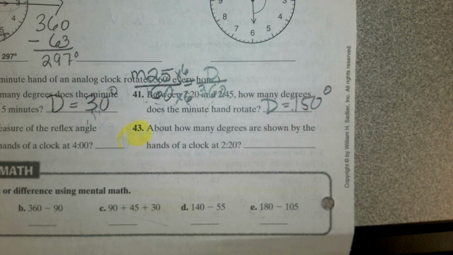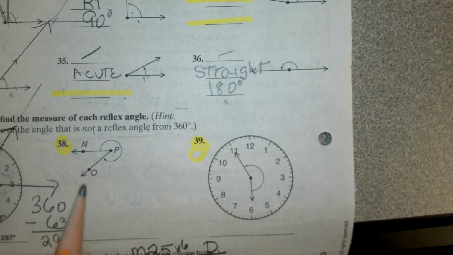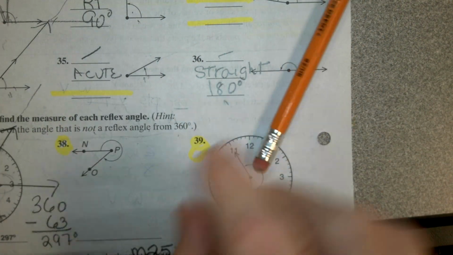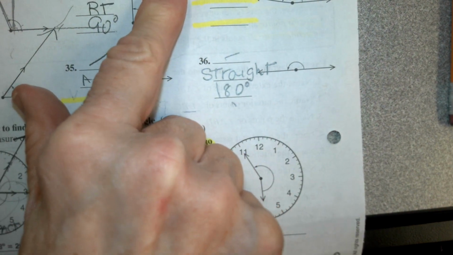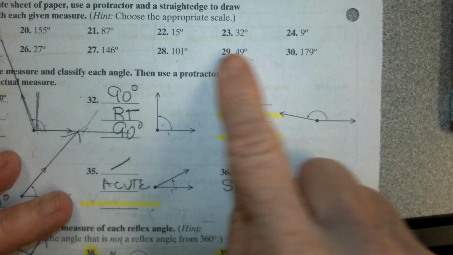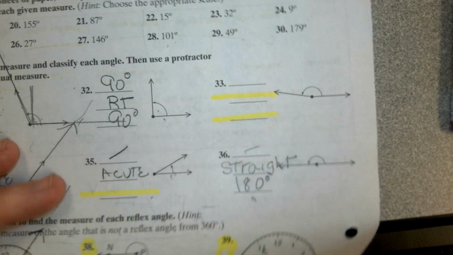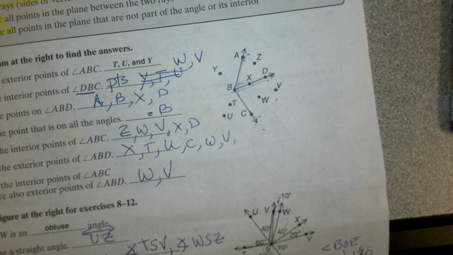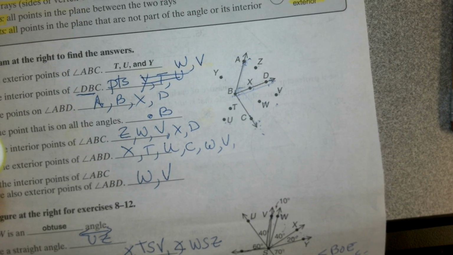I don't think we're going to do these right now because we're going to have a measuring project, not tomorrow, but on Friday. So you just have to finish up those and the back of the worksheet from yesterday. You can get started.